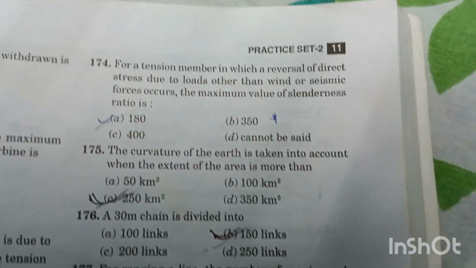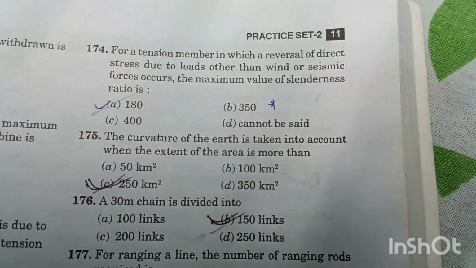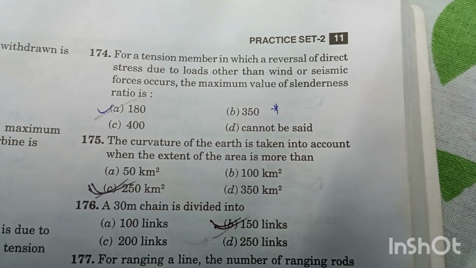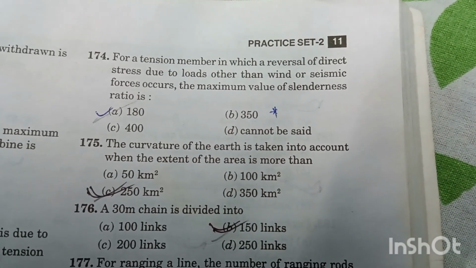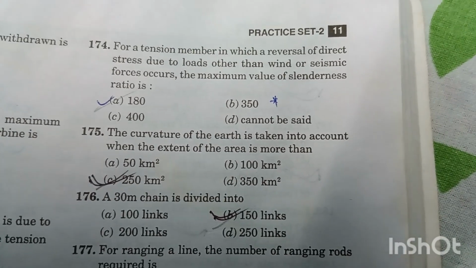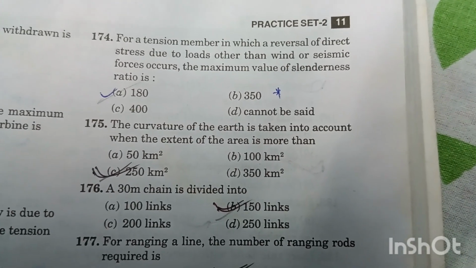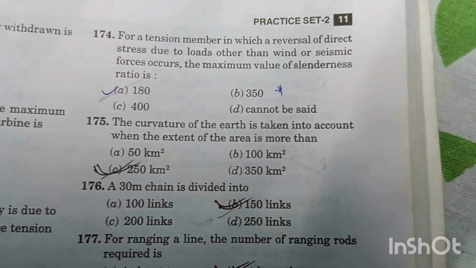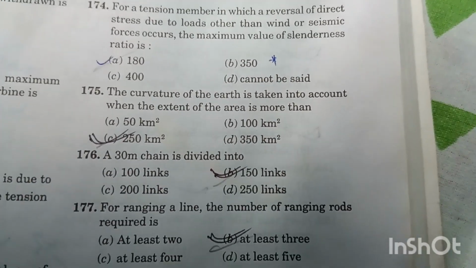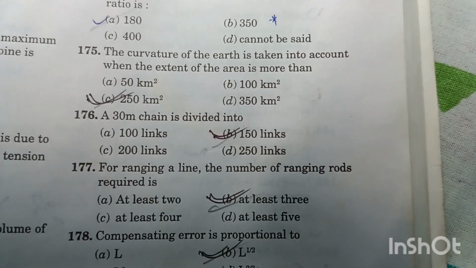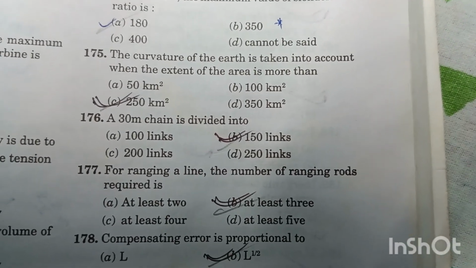Question number 175. The curvature of the earth is taken into account when extent of area is more than 250 km square. Option C is the right answer. Question number 176. A 30-meter chain is divided into 150 links and 20-meter chain into 100 links. Question number 177. For ranging a line, the number of ranging rods required is at least 3. Option B is the right answer.